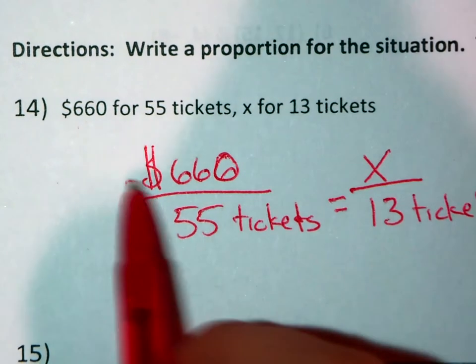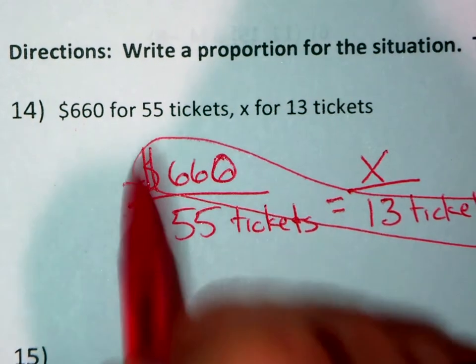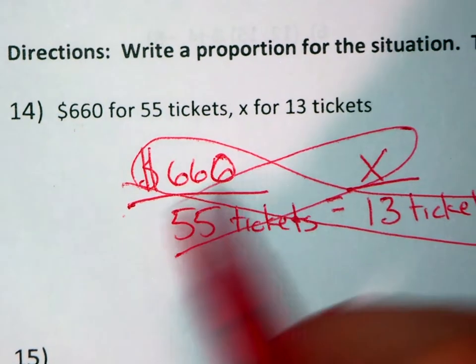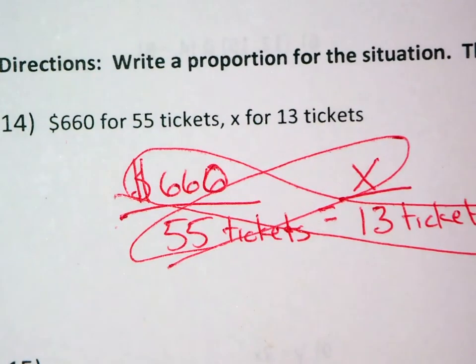And now we're simply cross-multiplying our proportions. So 660 times 13 is equal to 55x. And I'm going to let you finish solving that problem, and we will discuss it in class if you have further questions.